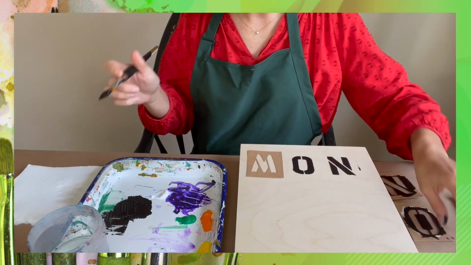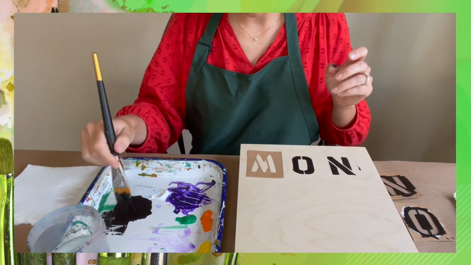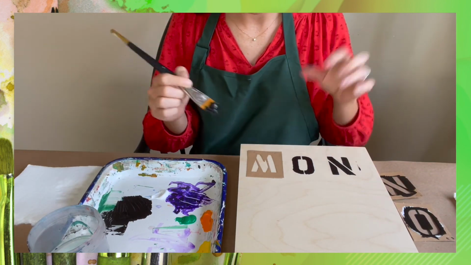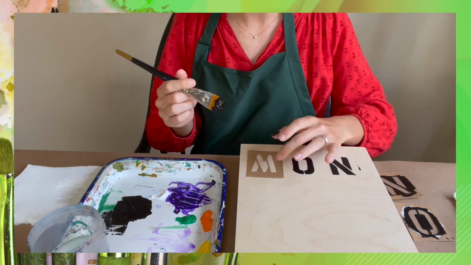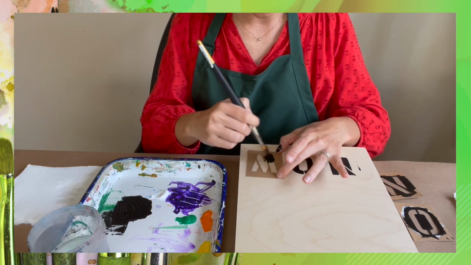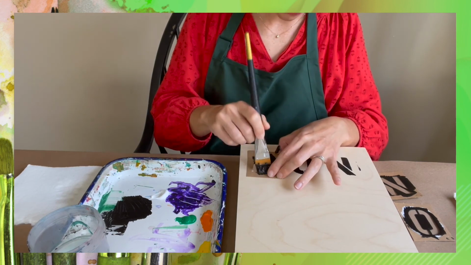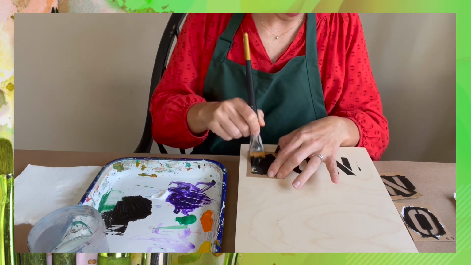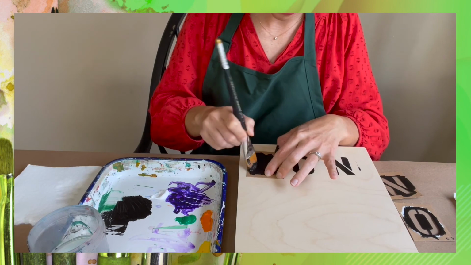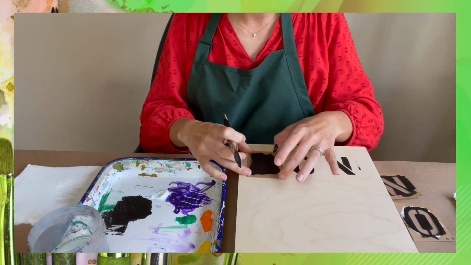I don't know if sloppy is the right word, that's what I use. So you don't have to worry about things being perfect because we're gonna do multiple layers of paint. So if it goes out the lines or it's too thick in one area, too thin in another area, don't worry about it because this is the bottom layer.